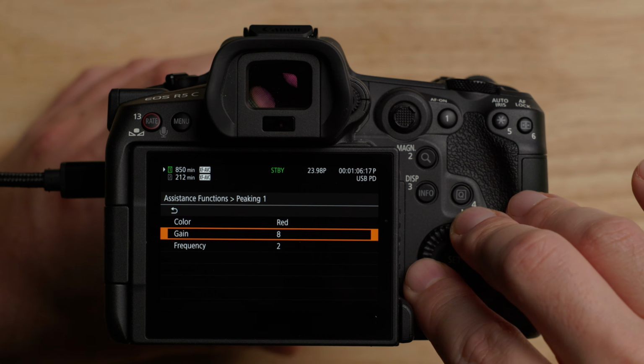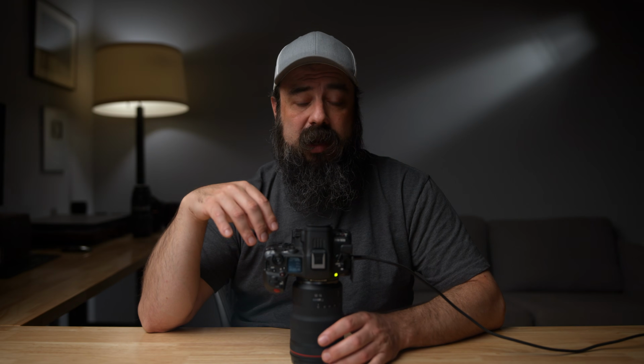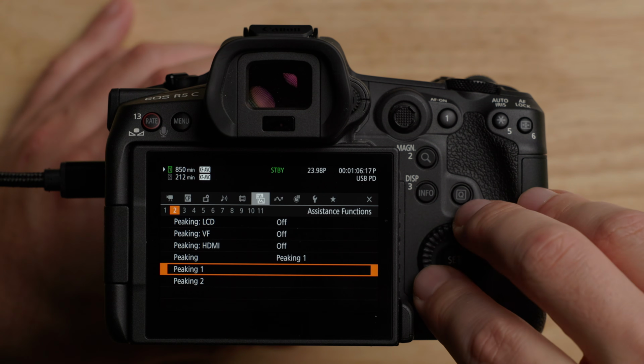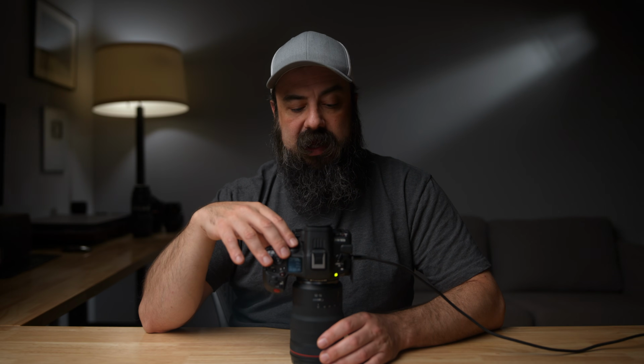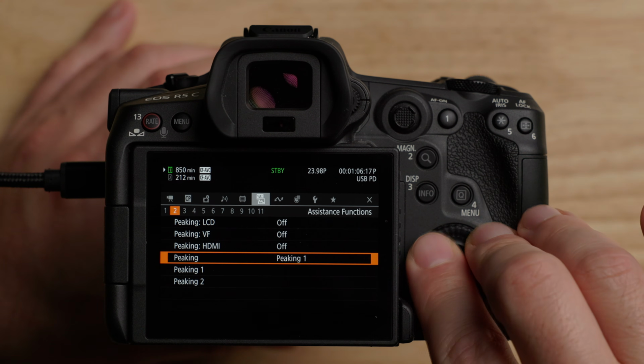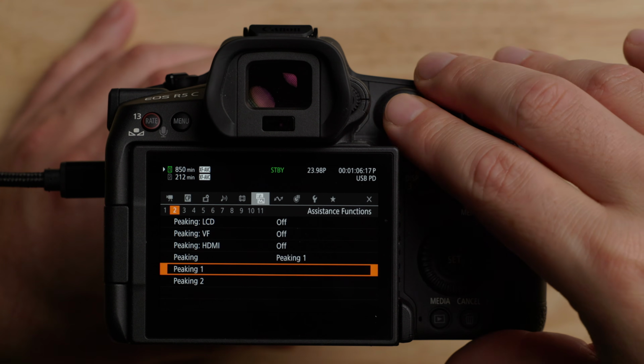Now the frequency and gain here, you might want to play with depending on different lenses. I was testing out a really wide angle lens, and I had to come in here and change this because the peaking wasn't working properly. So it's pretty cool to be able to do that. And like I said, you can access the peaking through the touch menu, but I also usually set up a custom button for this, which I'll do custom buttons and stuff after I'm done with the menu because I use peaking quite a bit. But generally, like I said, I like red.